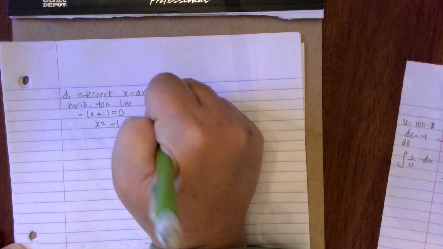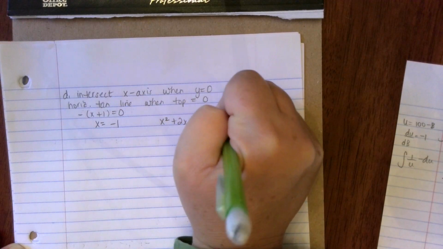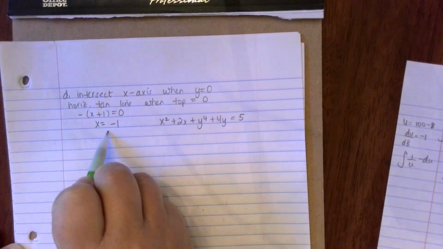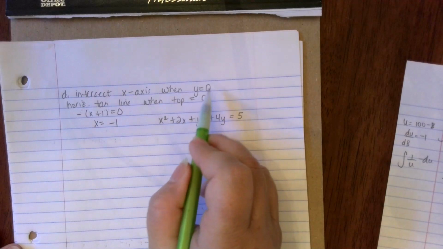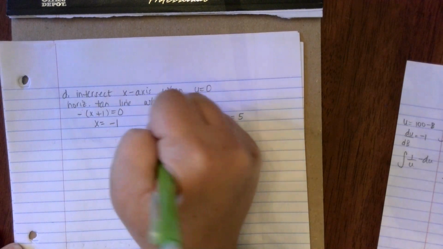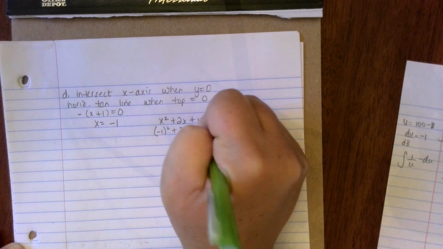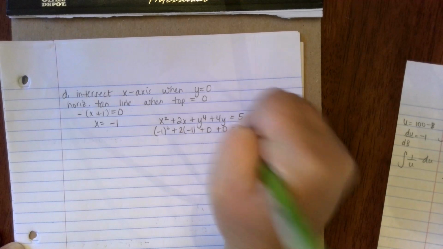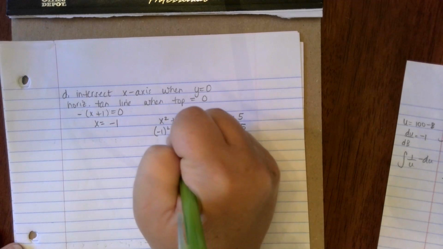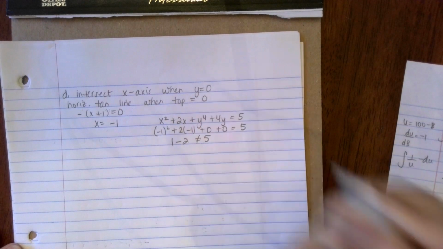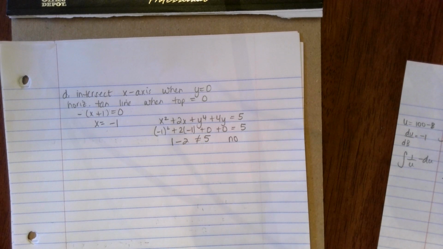Well, go back to your original equation. When x equals -1, in order for it to be at the x-axis, y would have to be equal to 0. So if you plug in a -1 for your x's, and a 0 for your y's, does that equal 5? Well, -1 squared is 1, minus a 2, and that does not equal 5. So the answer is no.